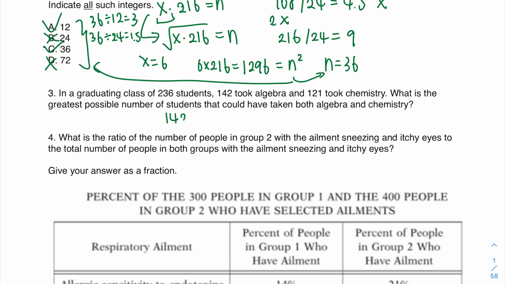I think most people will use 142 plus 121 and then minus 236, right? And you get 27, but that is the least number of students.